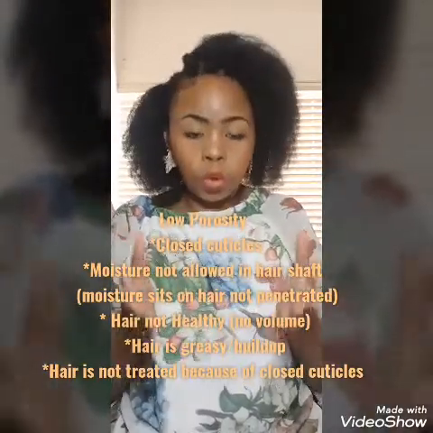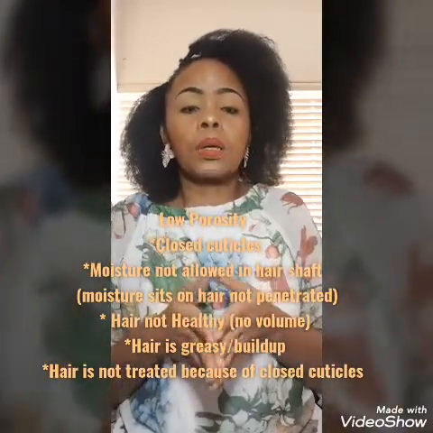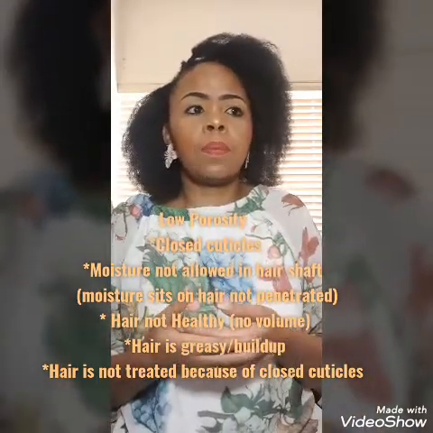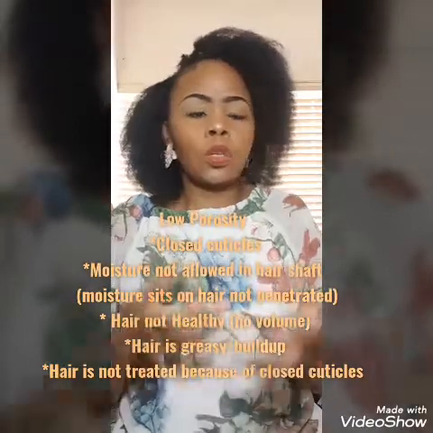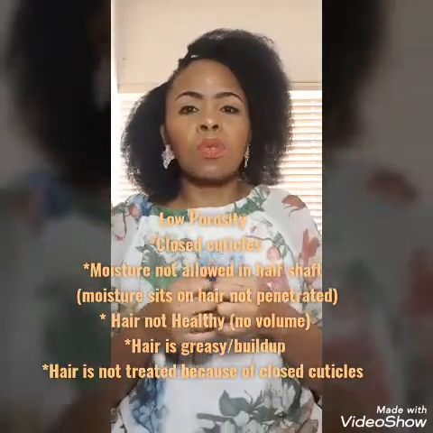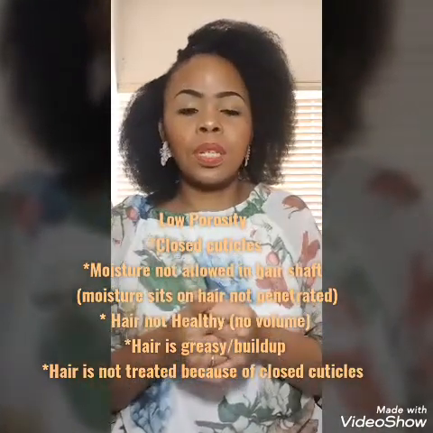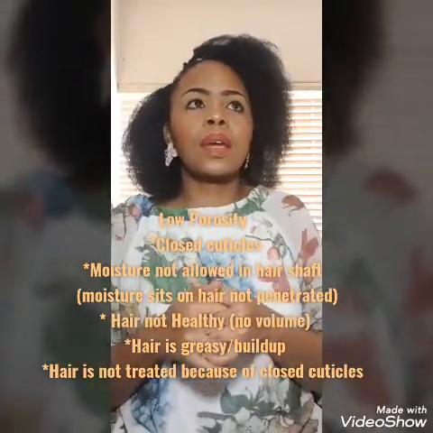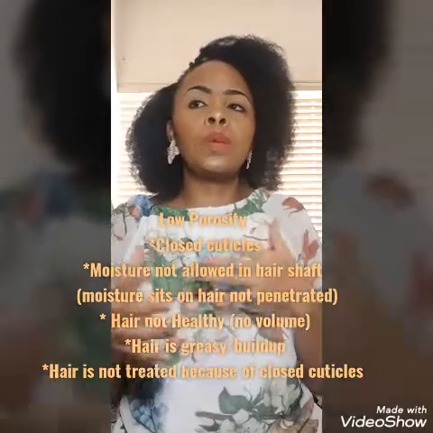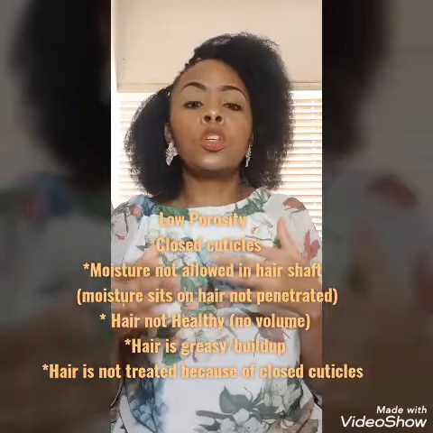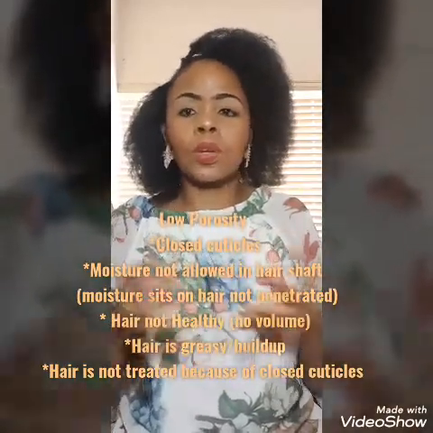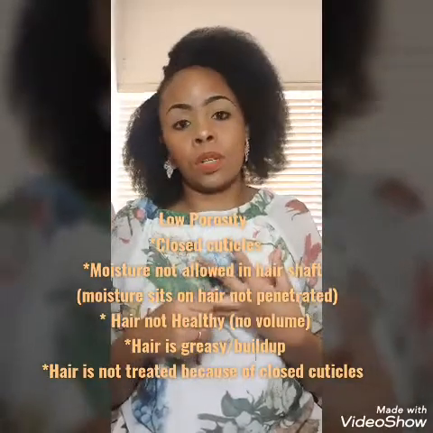And what I also don't like about this porosity is that no treatment can get through your cuticles into your hair shaft so that it's nourished. Even when you dye your hair, it doesn't hold on to the product. So this porosity is kind of dangerous, because you won't be able to get your hair nourished, and it could break, it could get damaged.